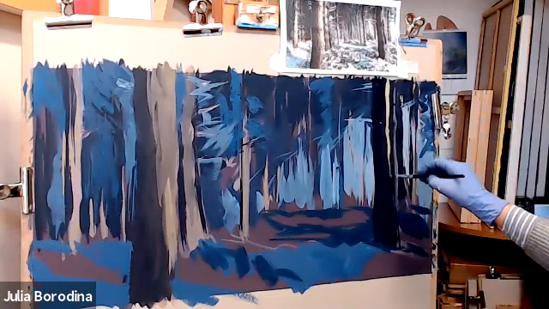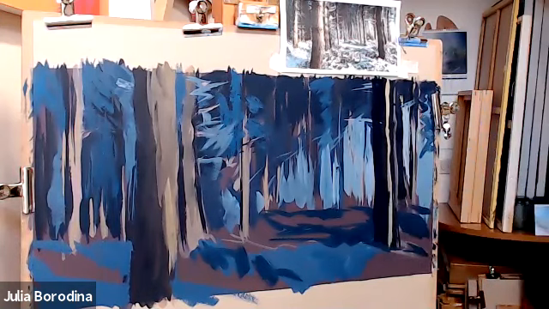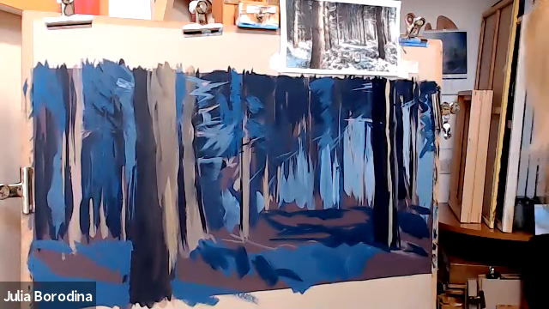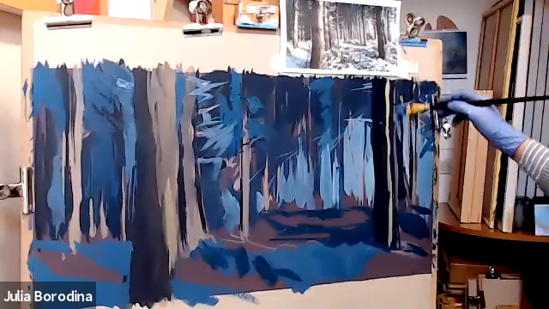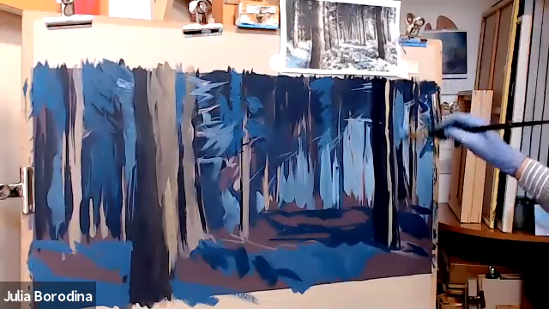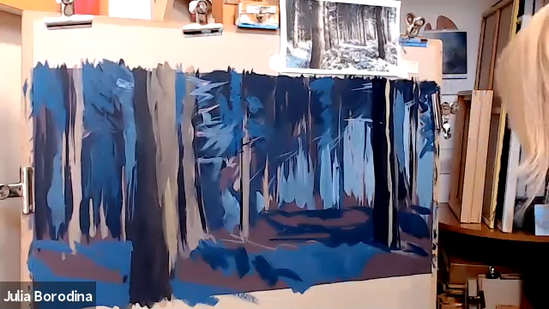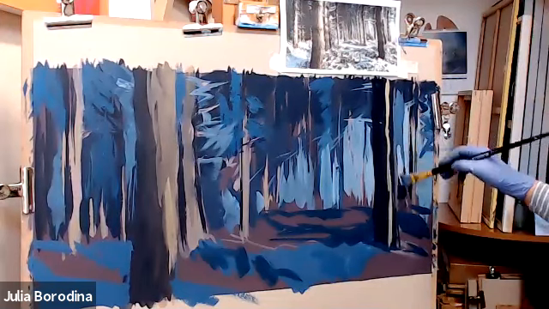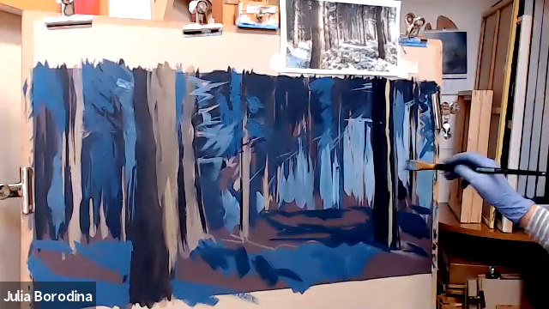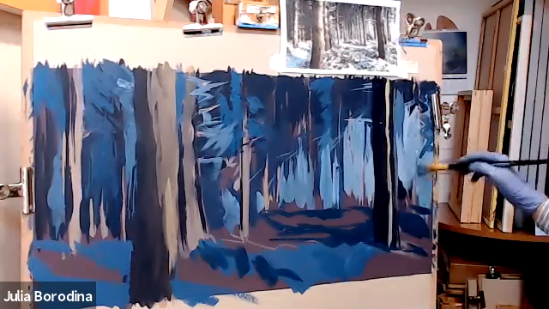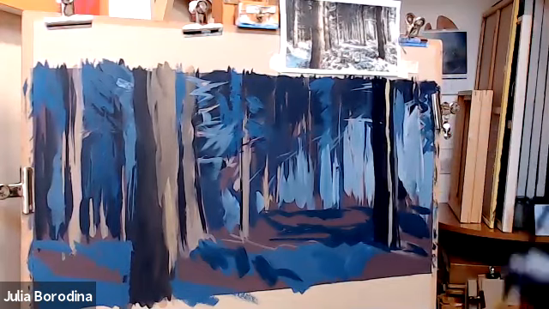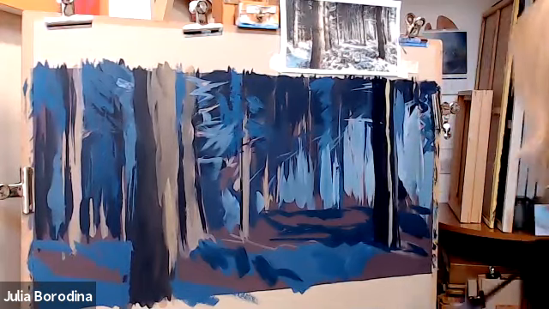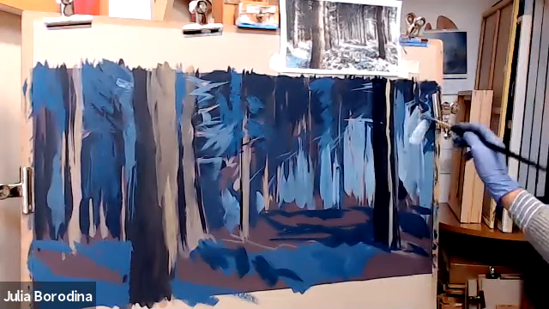I'm just exaggerating the colors so I can see what I want to keep as shapes. Okay, so again, some extra light here, and I think that will be moved as well. So then that beautiful light over here is not going to be squashed.